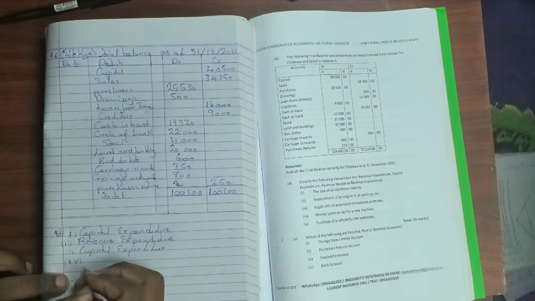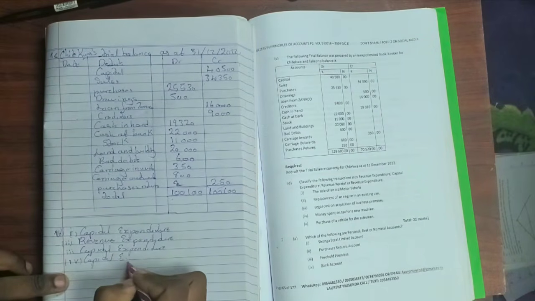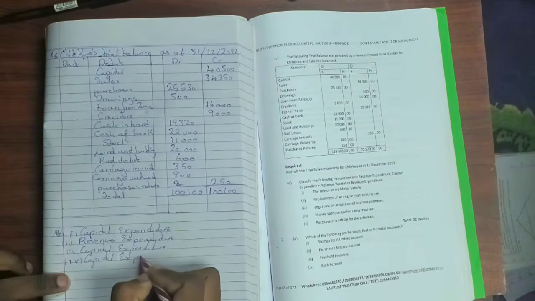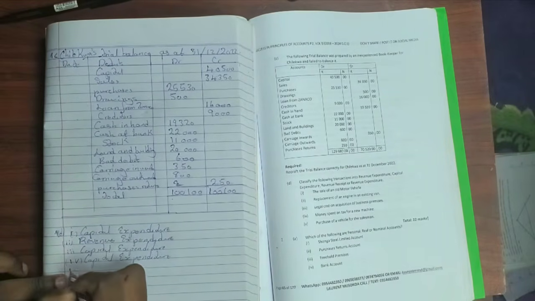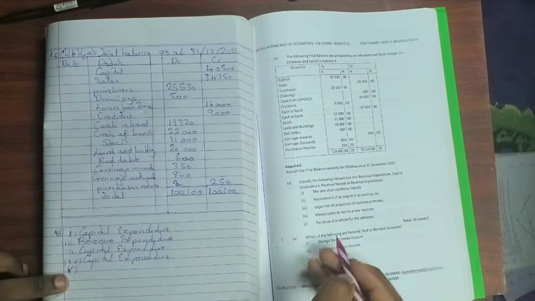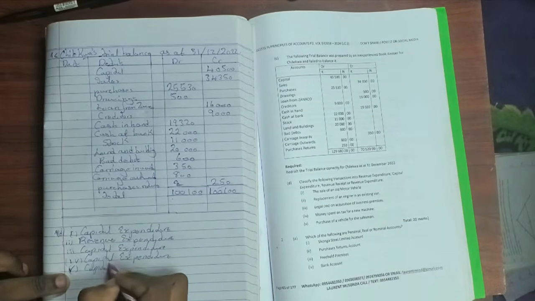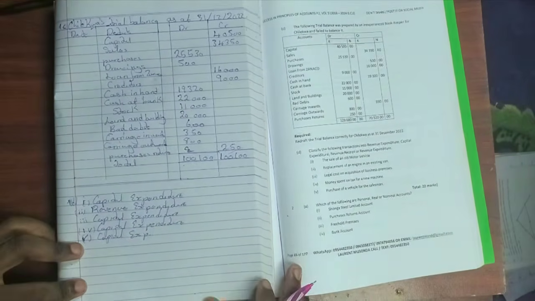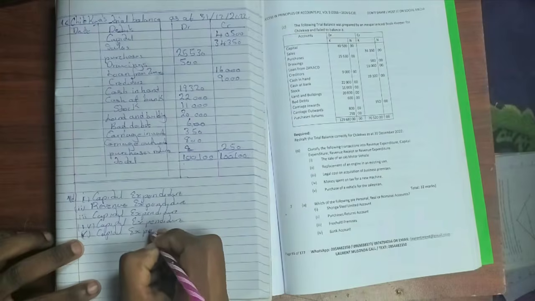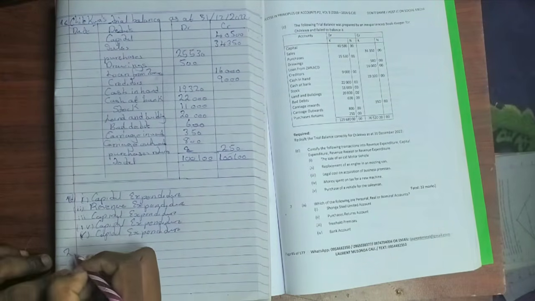This is also capital expenditure. Then for the fifth one, purchase of a vehicle for a salesman, which is also capital expenditure.